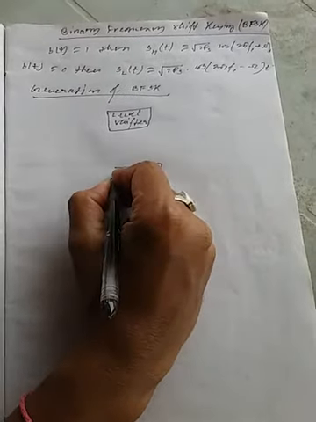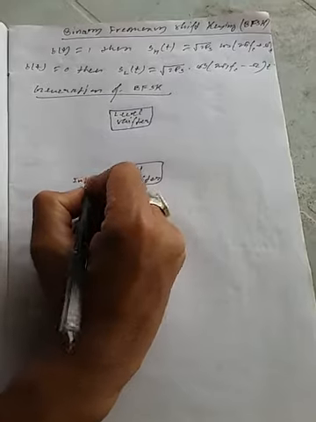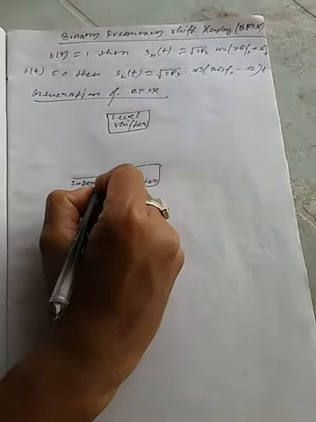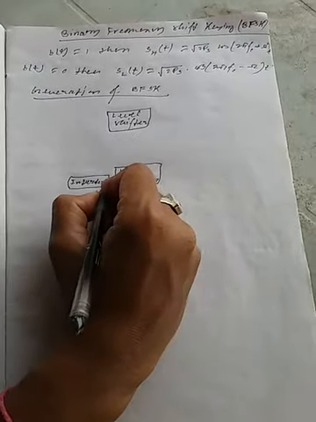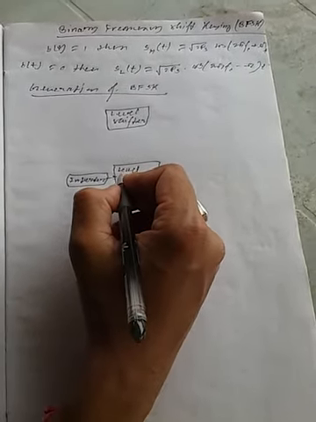There are two level shifters and there is an inverter. Here is an inverter.